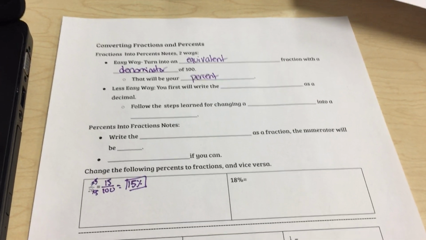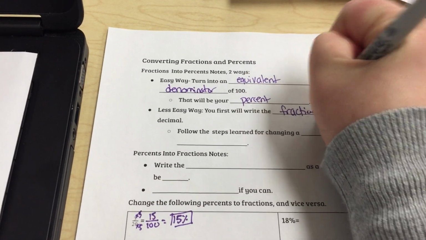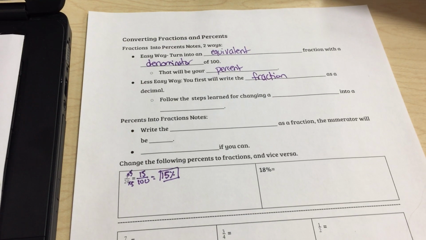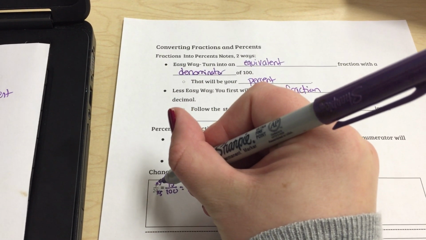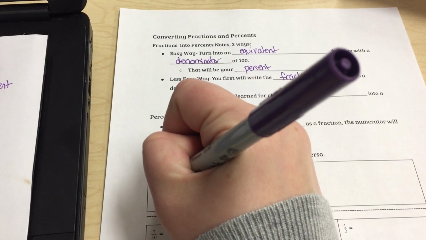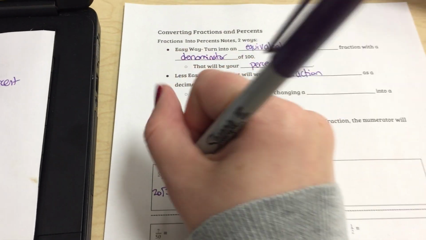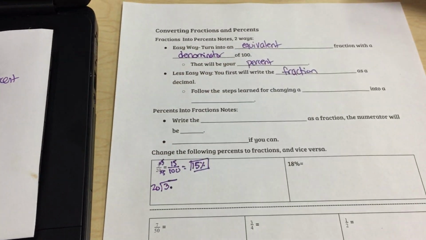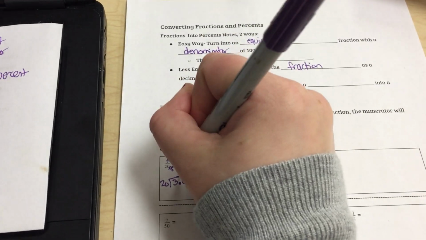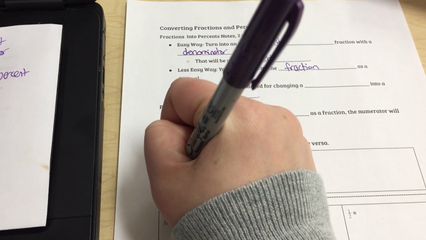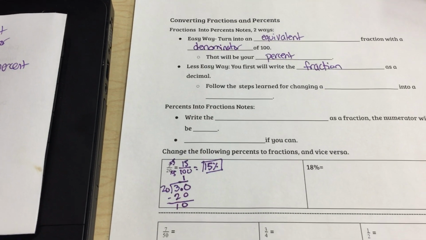So the less than easy way is first you'll write the fraction as a decimal. If you're not remembering how to do that, you need to watch yesterday's video or look at the notes. To do that, you're basically going to have to treat this like a division problem. 3 divided by 20. 20 can't go into 3. So I'm going to have my decimal stop being invisible with a 0 after it. 20 goes into 30 one time. 1 times 20 is 20. When I subtract, I get 10.